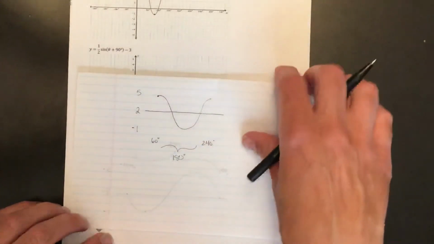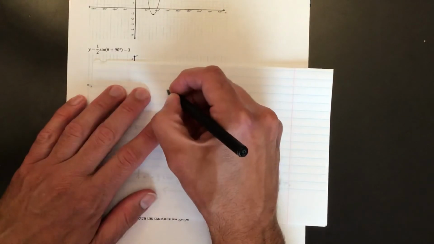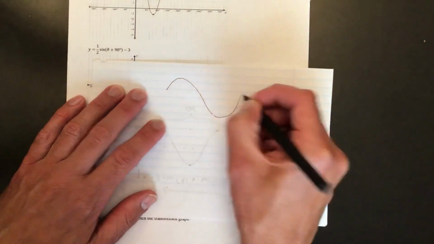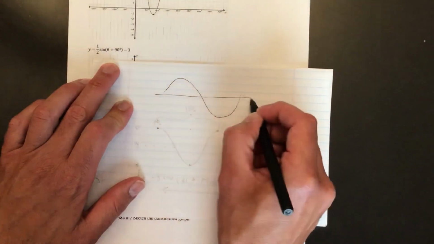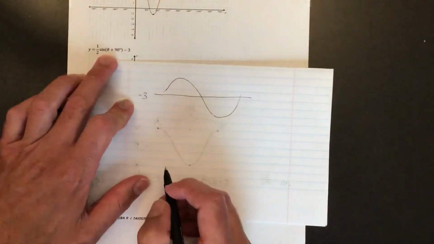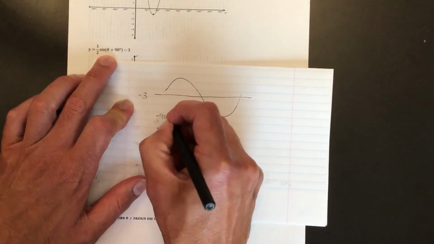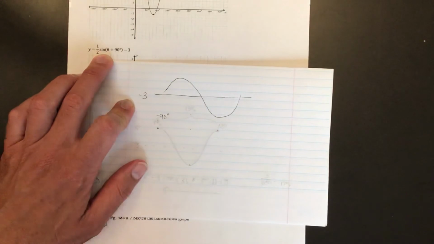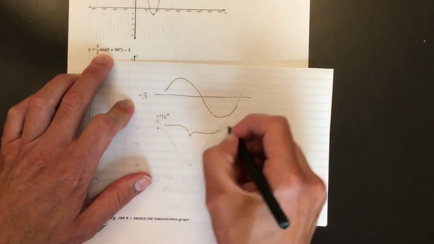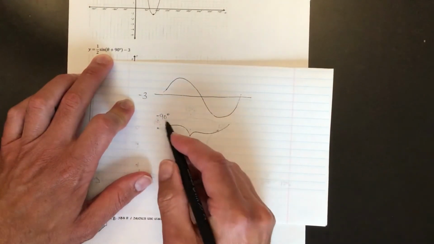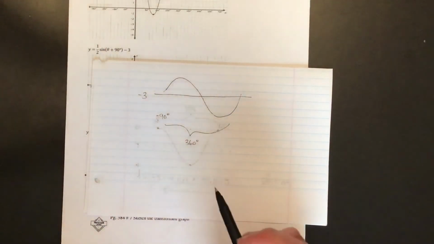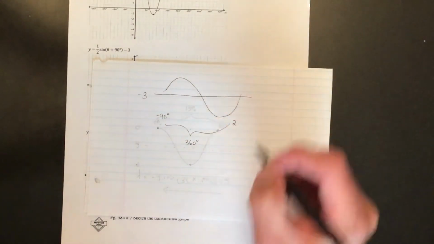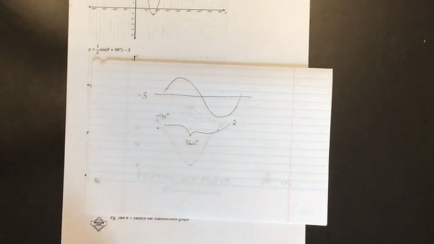All right, so for the next one, we have a sine curve. So I'll draw myself a regular sine curve. It's not reflected. Middle of the graph is at negative 3, starting at negative 90. There's no k value here in this case, so the period would be the same, which is 360. Negative 90 plus 360 would be, what, 2, whatever that is.